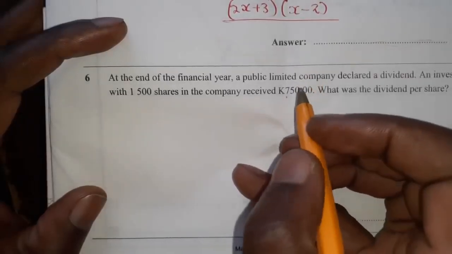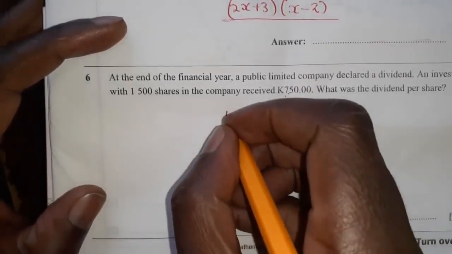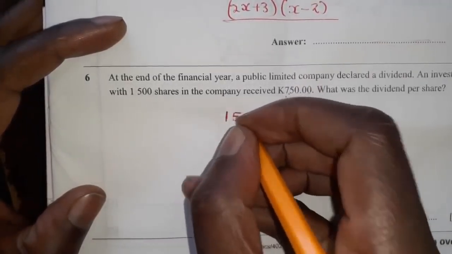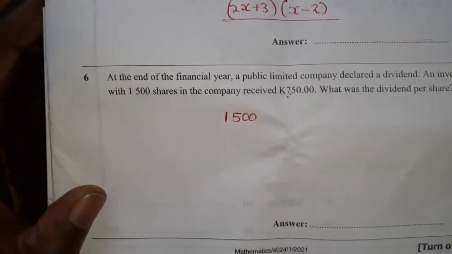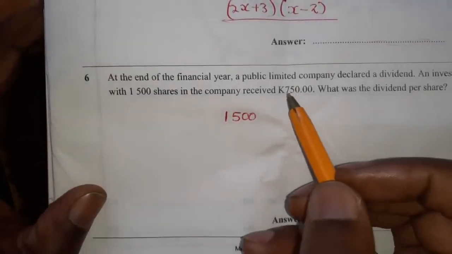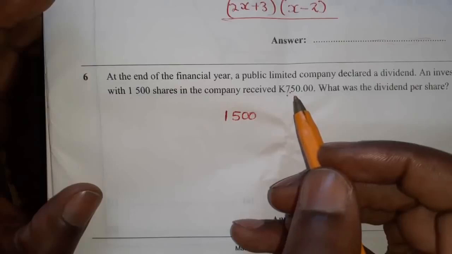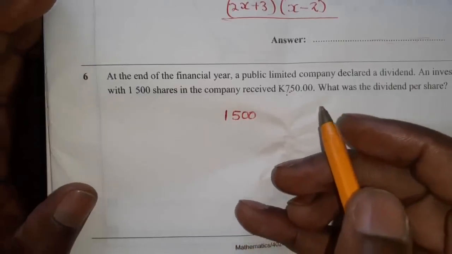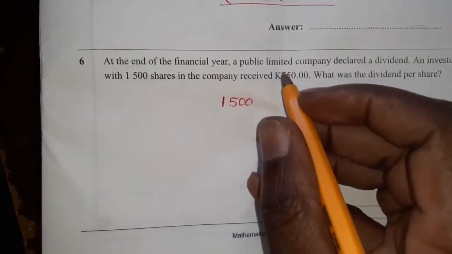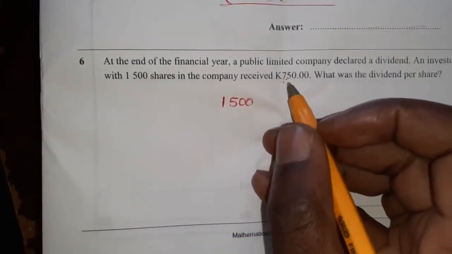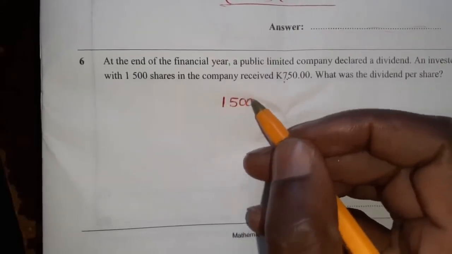So this man who had 1,500 got 750. So how much was it per share? So what are we supposed to do here? This person received this amount of money when he had this. So what are we supposed to do?